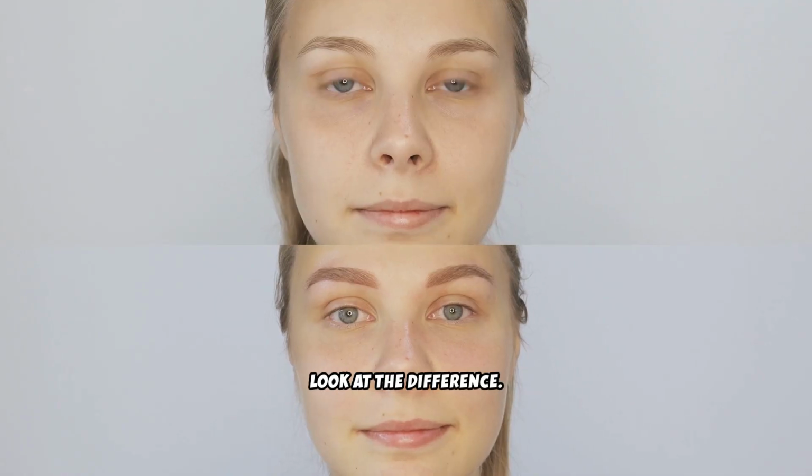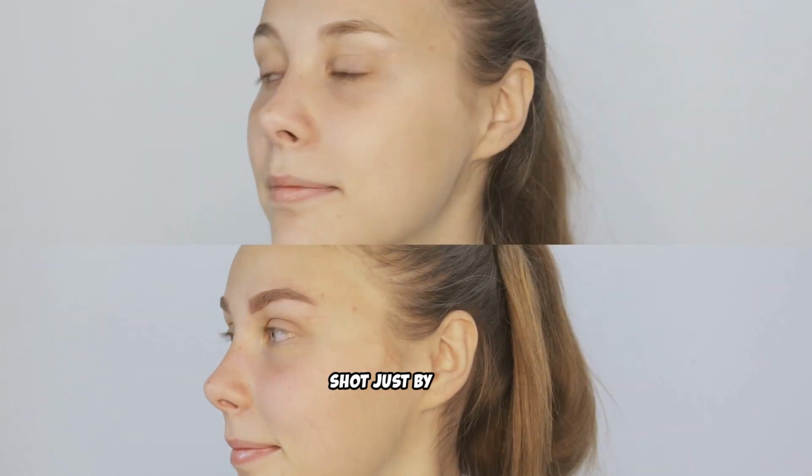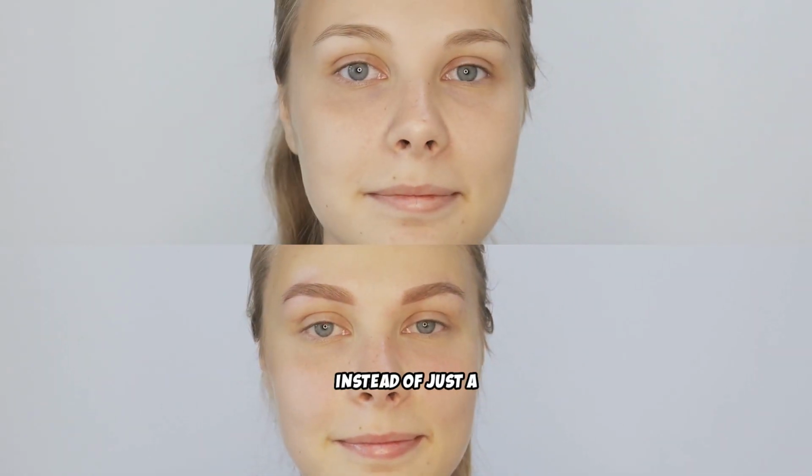Look at the difference. We went from a generic clip to a high-end cinematic shot just by being the director instead of just a user.